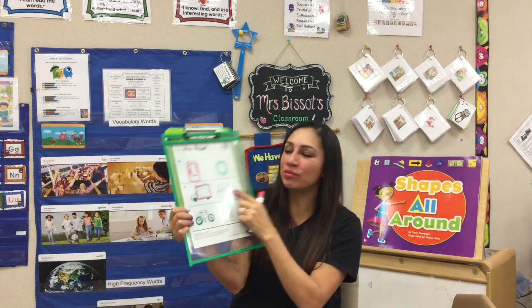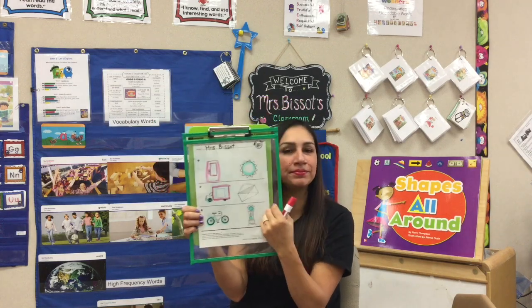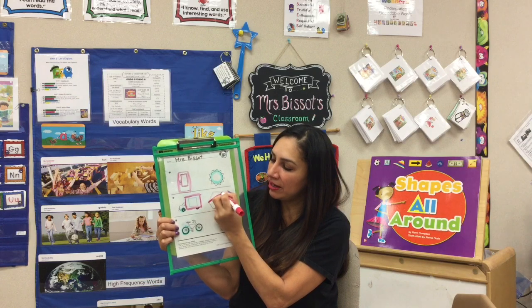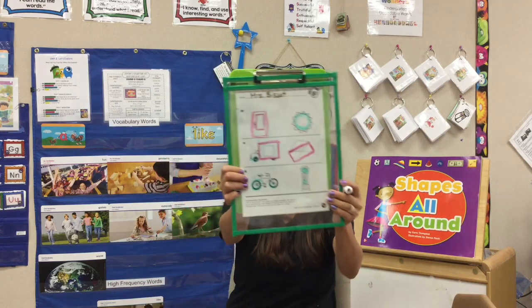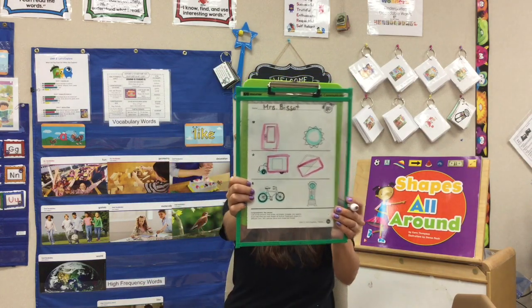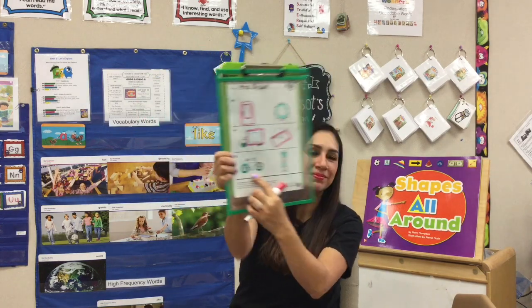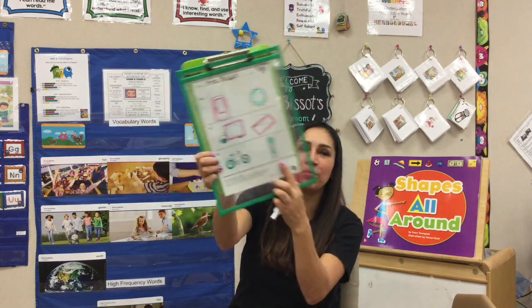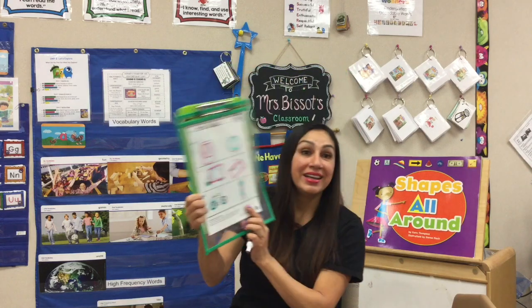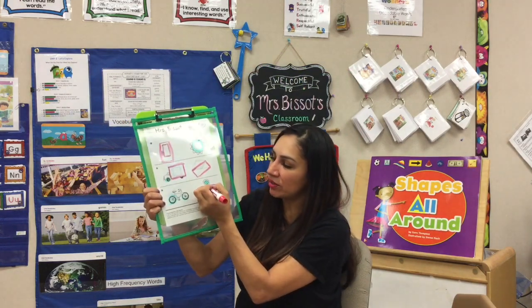Now let's look at the envelope. Do we see any rectangles here? Yes, look right here. There's a rectangle. Let's look down here. Is there a rectangle on the bike? No. Are there any rectangles on the clock? Yes, I see a lot of rectangles on the clock.